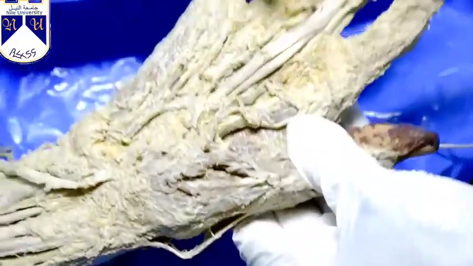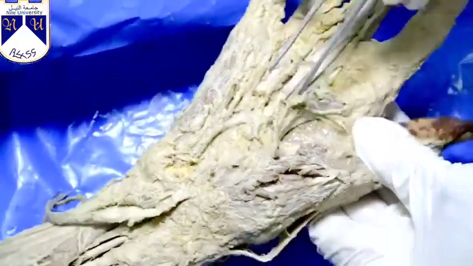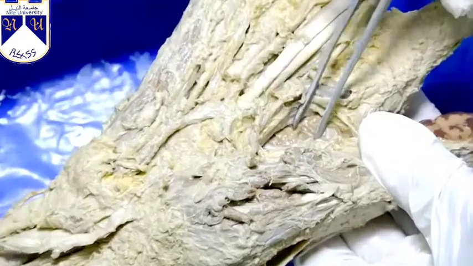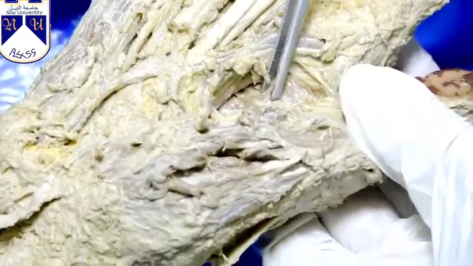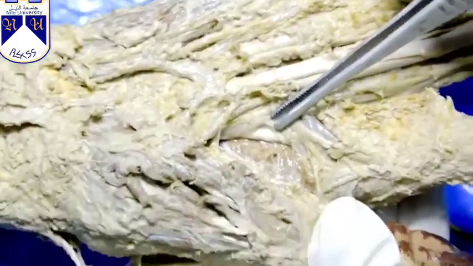Then we move to talk about this muscle. It's called adductor pollicis muscle. This adductor pollicis muscle has 2 parts.